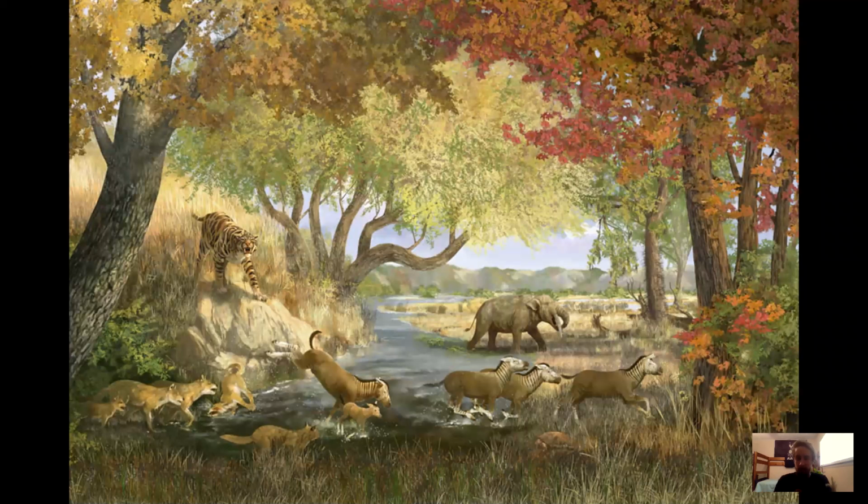So this picture is called Miocene River Environment. It depicts a family of what are identified as Mesohippus running across a Miocene river or stream bed, pursued by a group of canids, potentially also ambushed by an animal identified as a Nimravus. And then in the background, we see an animal identified as a Gomphothere.